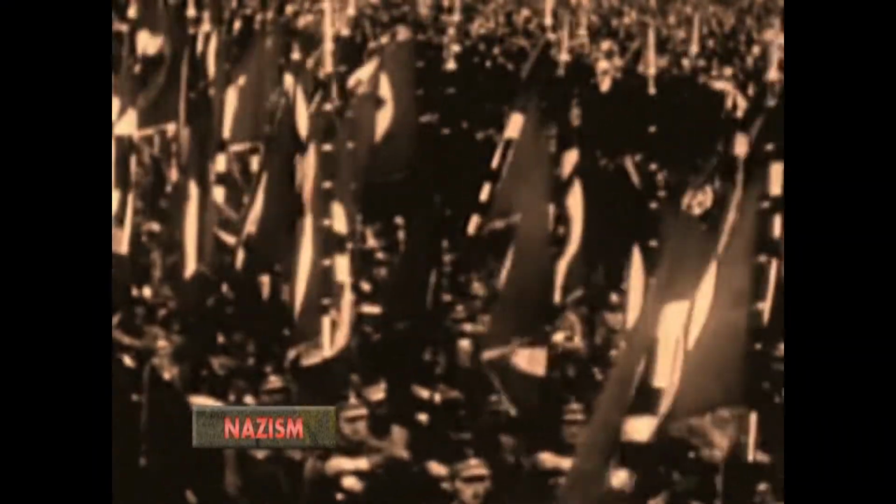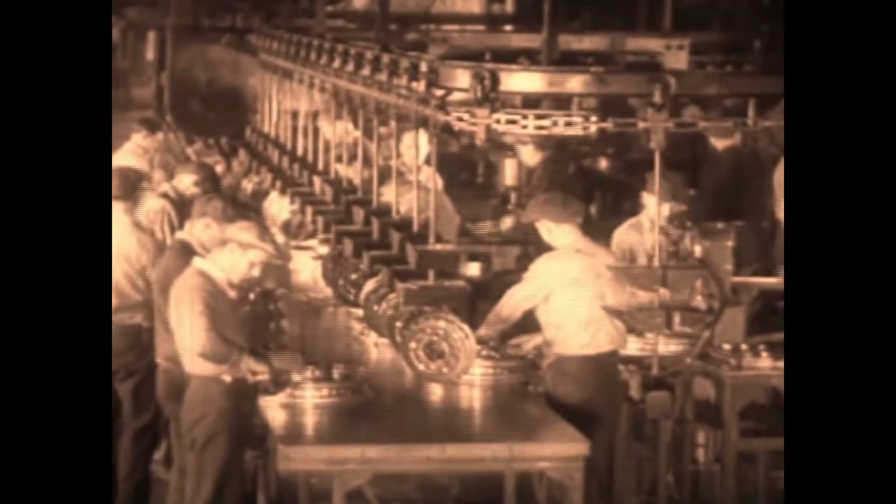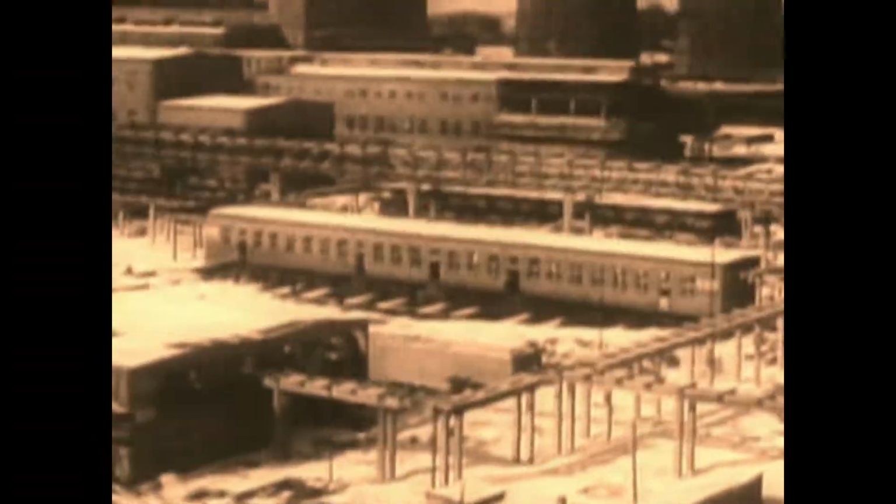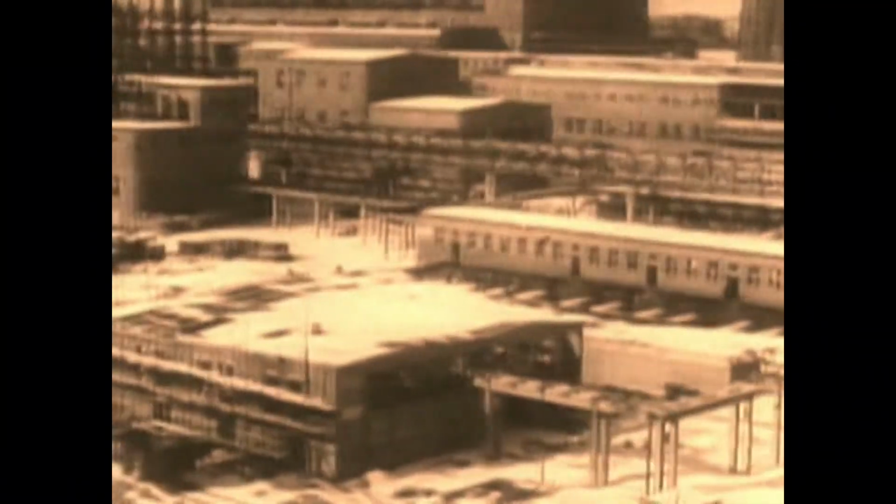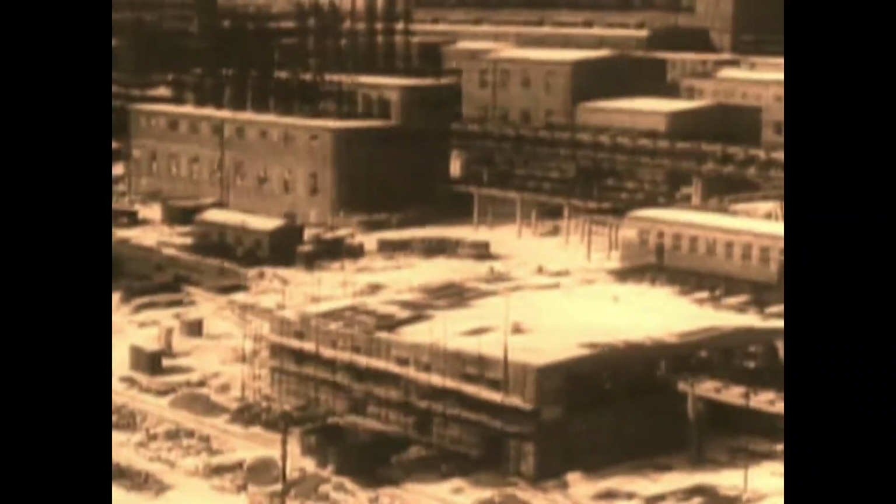Under Nazism, which means National Socialism, its proponents went one step further and acquired ownership of some corporations such as Volkswagen. However, Hitler didn't seize ownership of other industrial giants, he simply controlled them, just as Mussolini had controlled businesses in Italy.